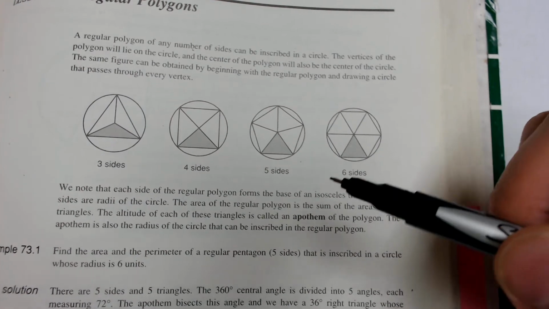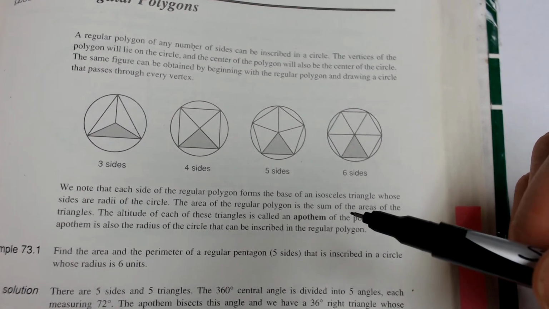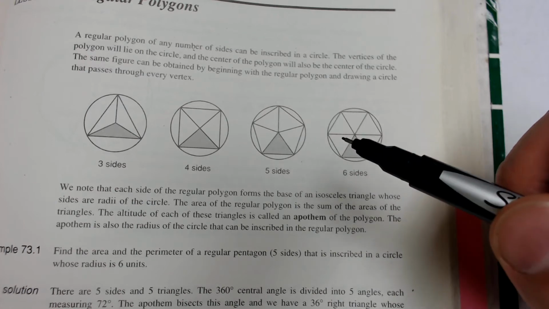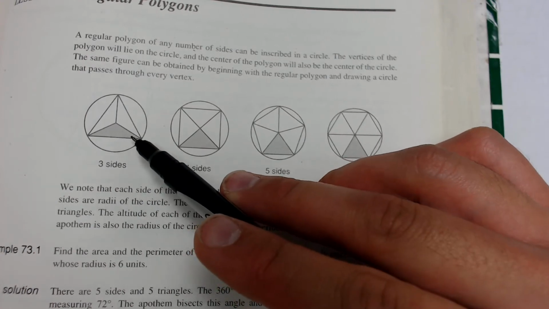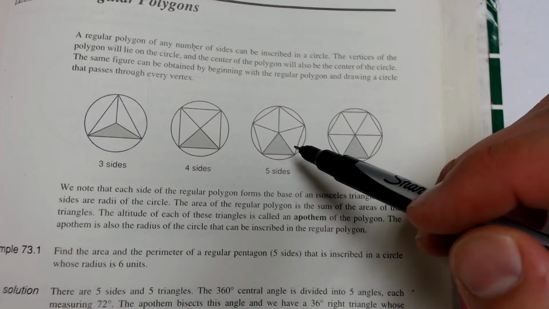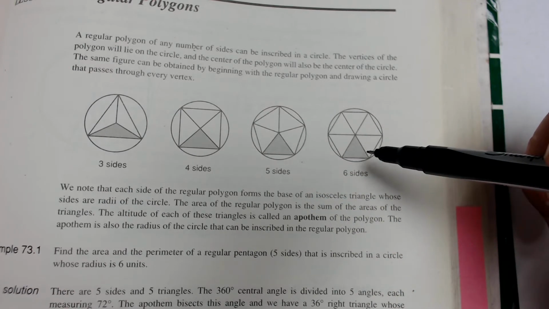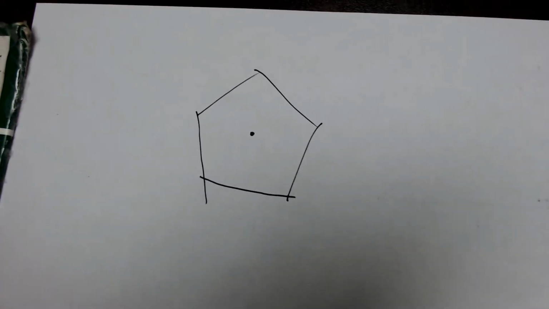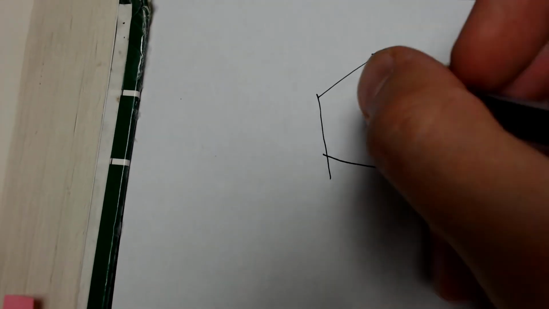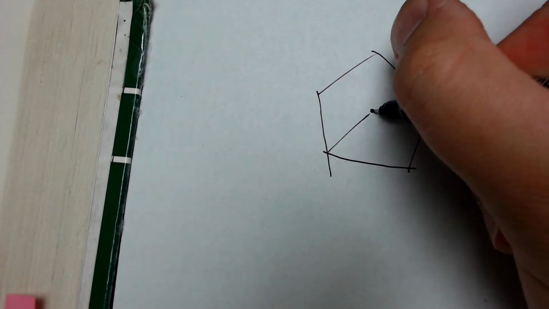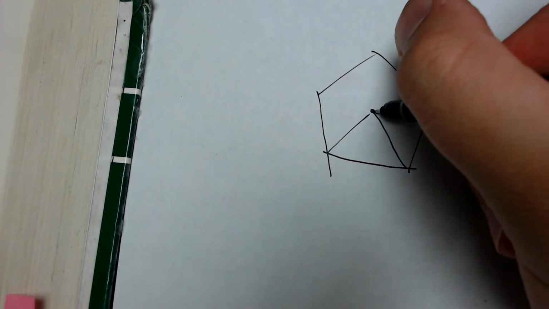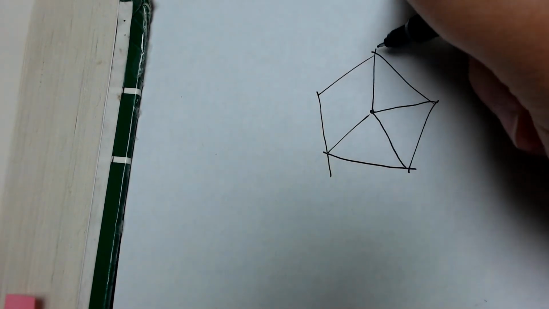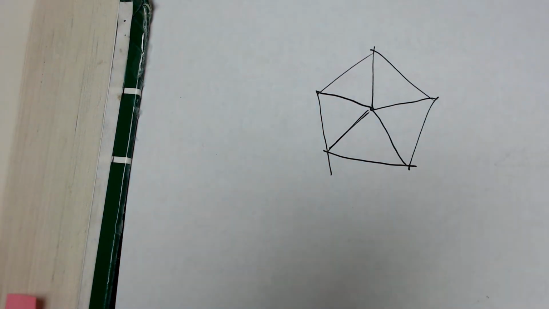So, I'm sorry, not even isosceles, equilateral. Nope, isosceles. Yeah, it's isosceles, because that's definitely not equilateral. The pentagon just appears to be equilateral, and so does the septagon. Anyway, isosceles triangle. So all regular polygons can be broken up into the same number of isosceles triangles. So hexagon, 6 isosceles triangles, octagon, 8 isosceles triangles. In this case, pentagon, 5.